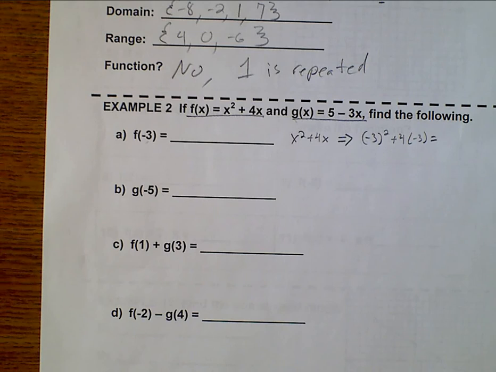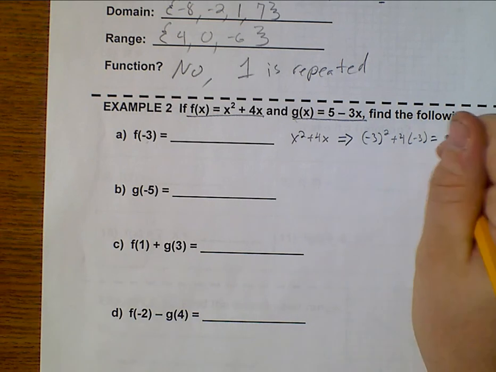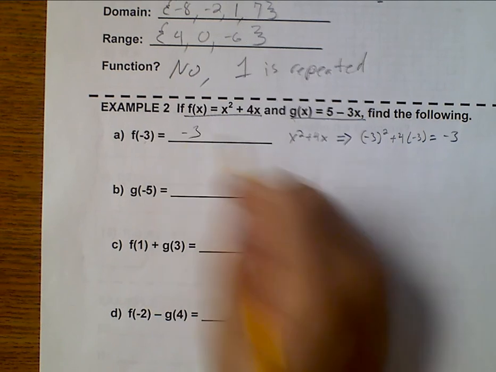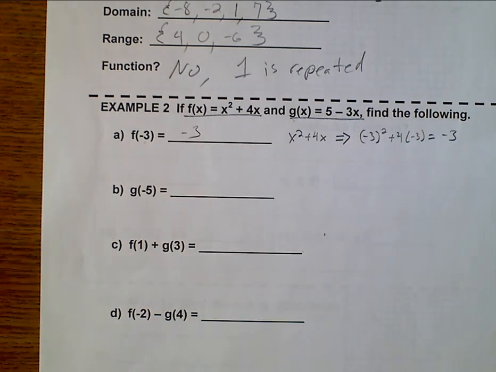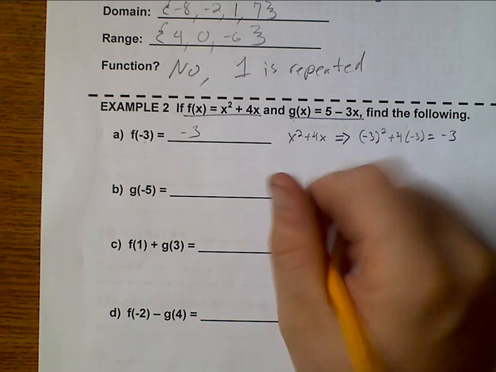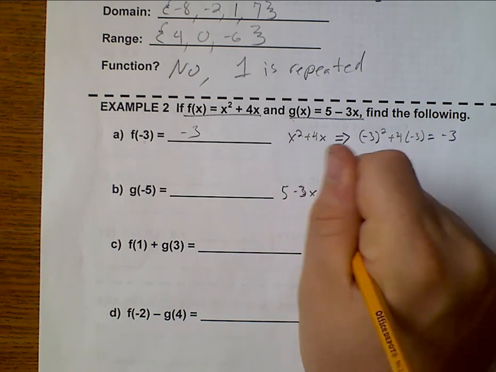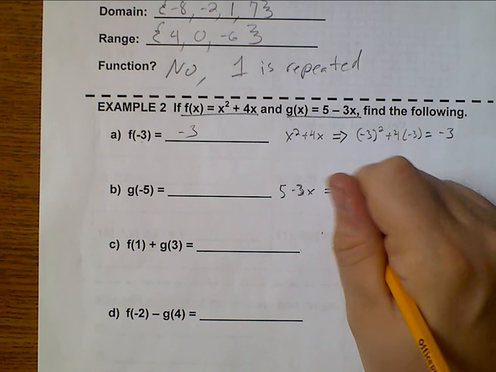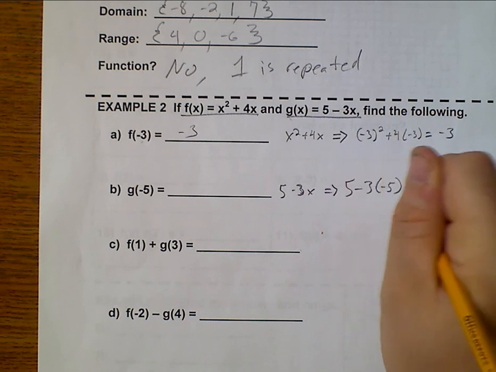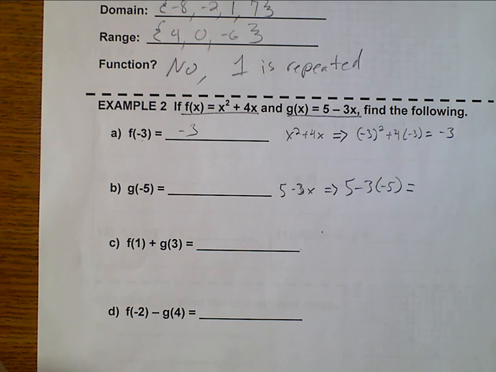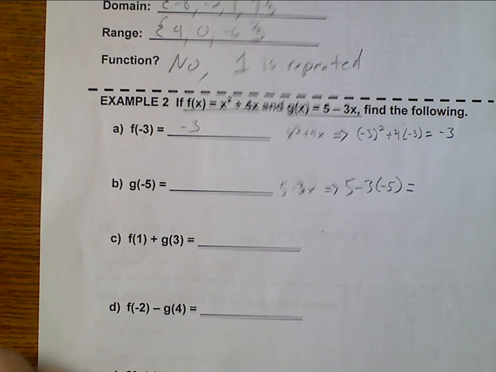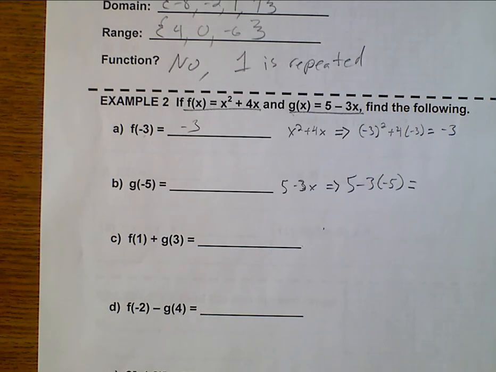Then I'm going to use my calculator to double check my answer. And I get -3. Now for g, I'm going to use this one, so 5 minus 3x. I'm going to turn that into 5 minus 3 times a -5. And that gives me 20.